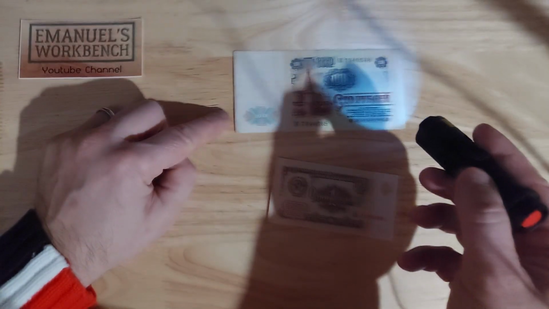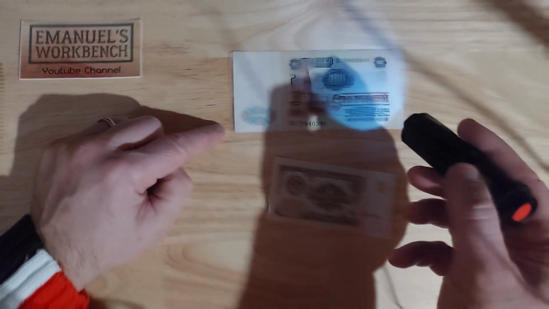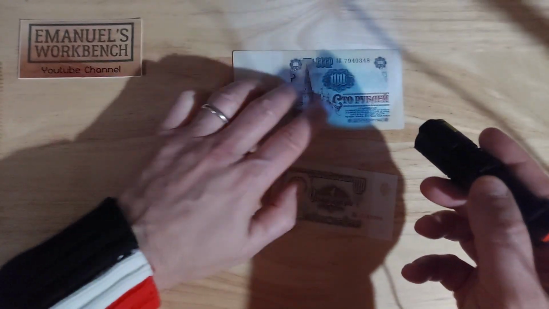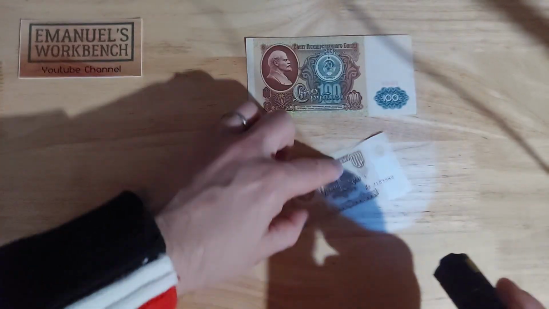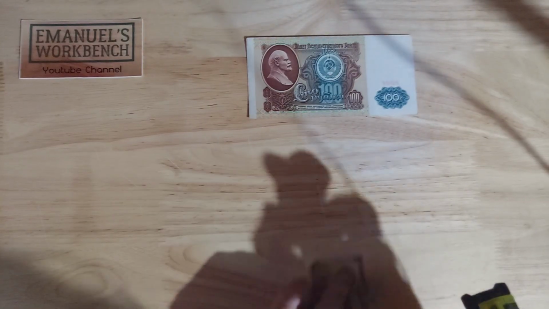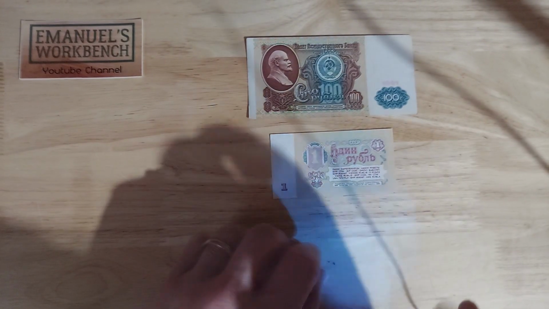There is some mark on the side here, but I believe that's probably soiling of the note. And the other one, I don't see anything on this smaller note. Yeah, nothing on that smaller note.